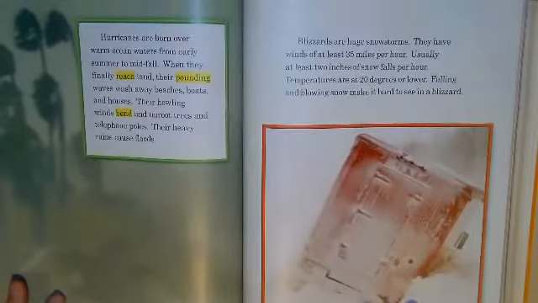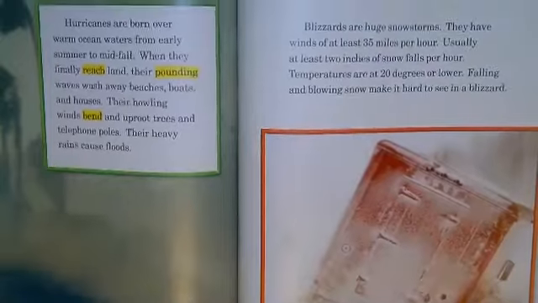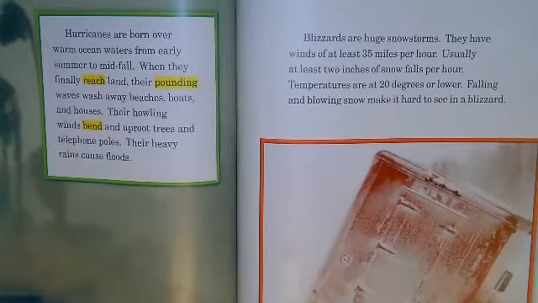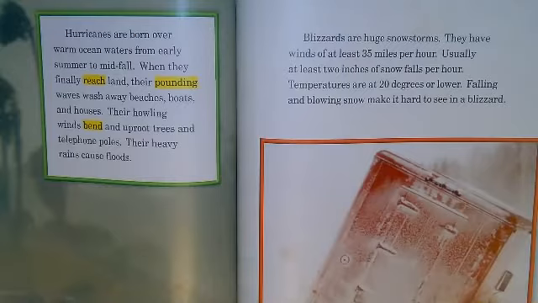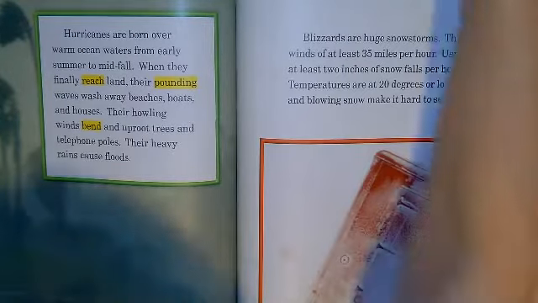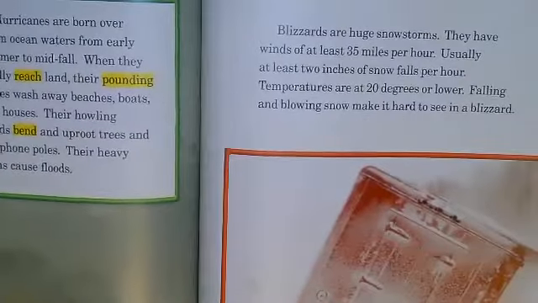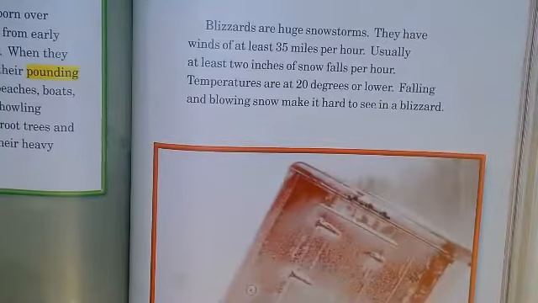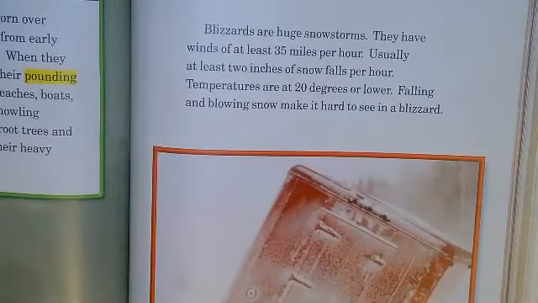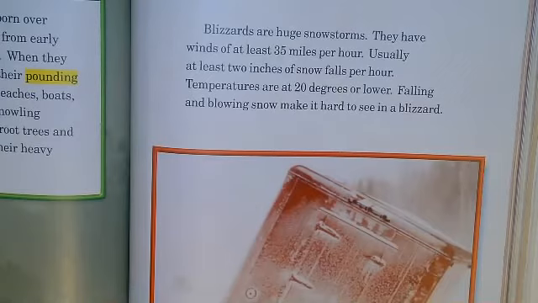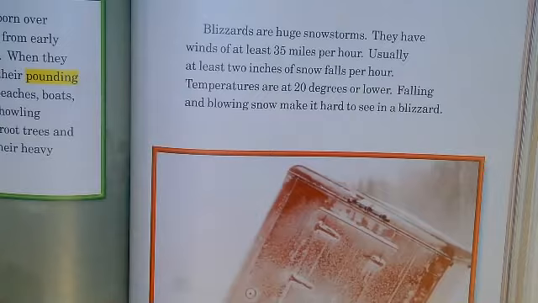Hurricanes are born over warm ocean waters from early summer to mid-fall. When they finally reach land, their pounding waves wash away beaches, boats, and houses. Their howling winds uproot trees and telephone poles. Their heavy rains cause floods. Blizzards are huge snowstorms. They have winds of at least 35 miles per hour. Usually at least 2 inches of snow falls per hour. Temperatures are at 20 degrees or lower. Falling and blowing snow make it hard to see in a blizzard. Look at that. It's a lot of snow.